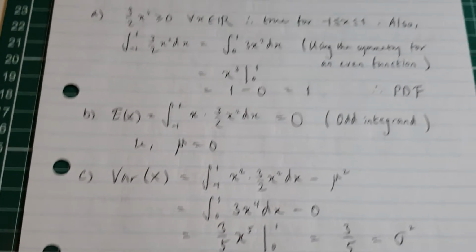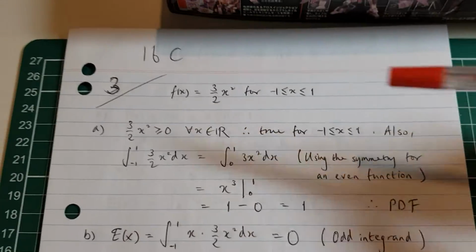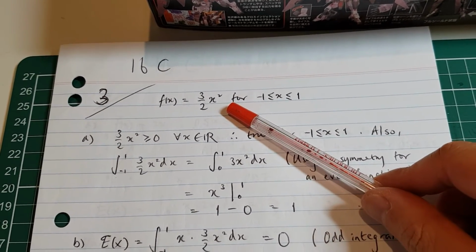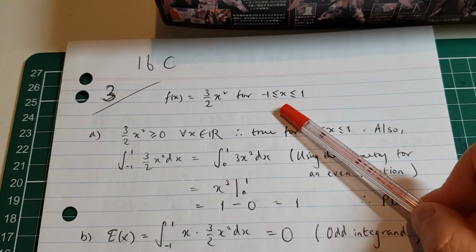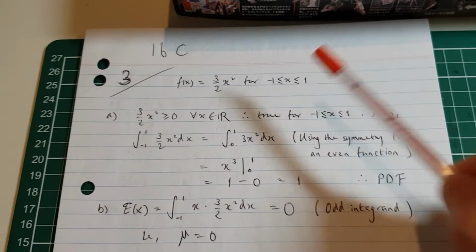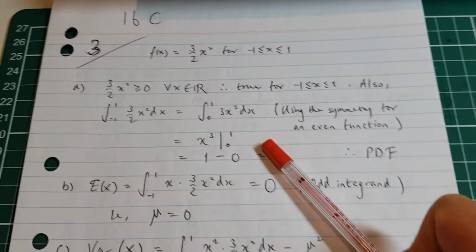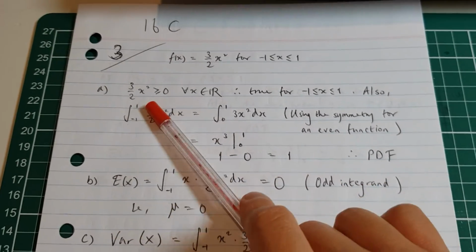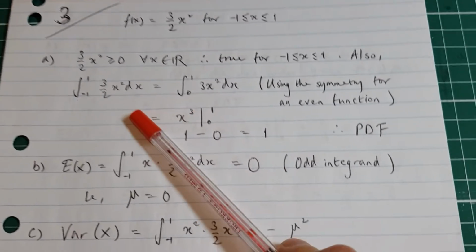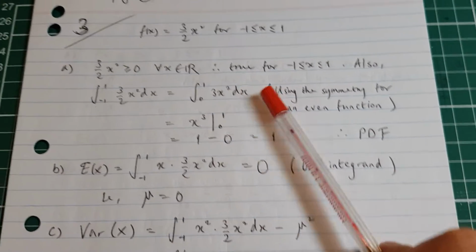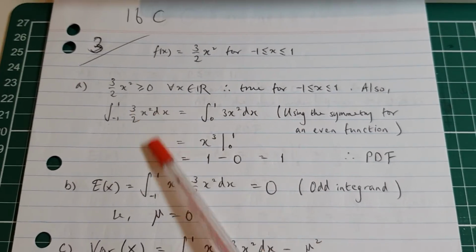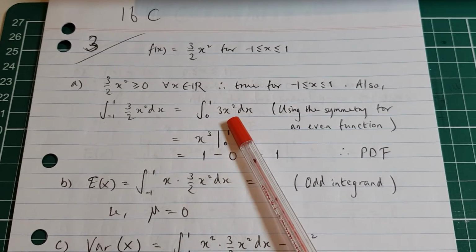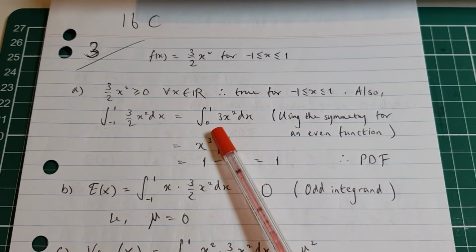Next, question 3. This time the frequency function is quadratic, going through the origin, and that's the domain. As usual, you have to show that it's a PDF. By now you should be really good at this. Because it's quadratic, to show that it's 1, I've doubled the integral of 3 x squared from 0 to 1.